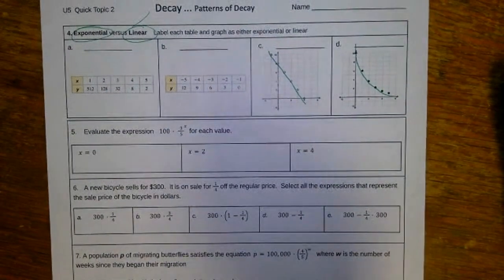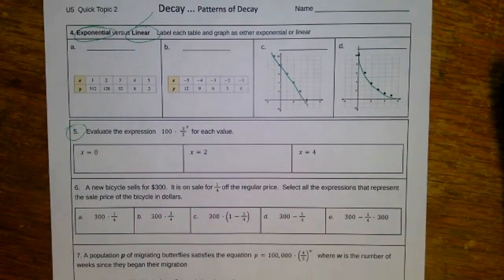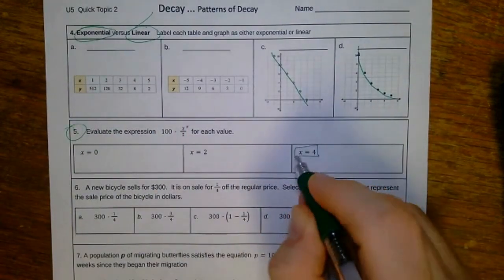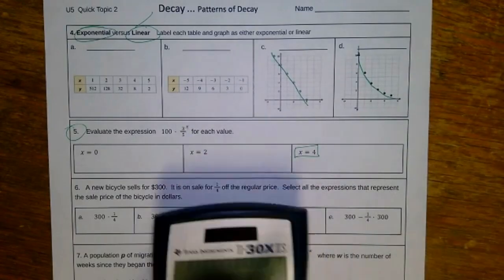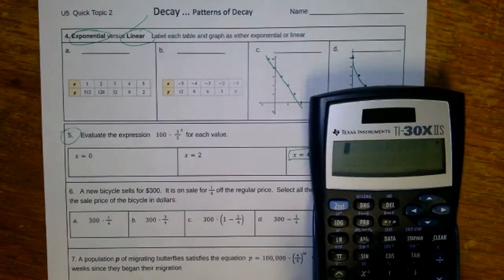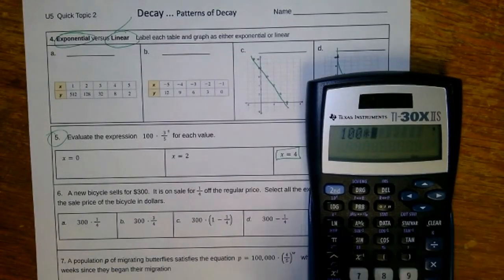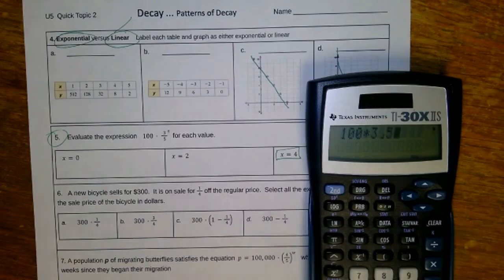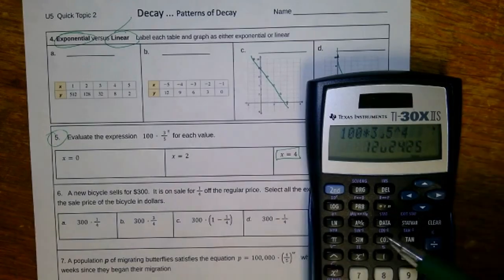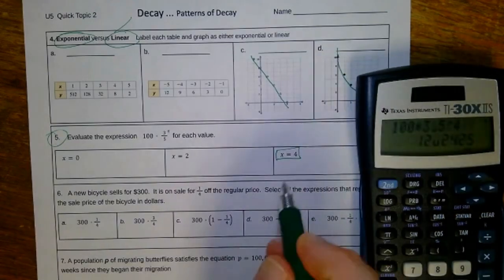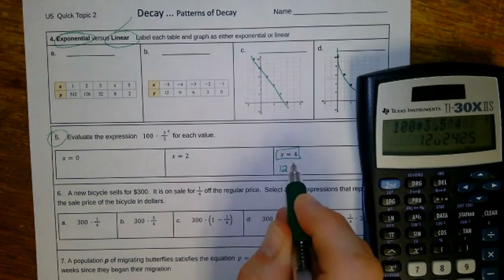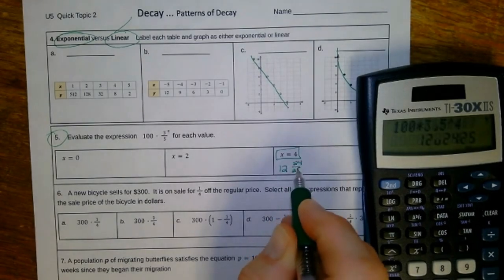The only other one that I want to remind you of is how to do number 5. If I come over here and put a 4 in for x, how do I type that in my calculator again? It says 100 times 3 ABC 5, and I have to hit the caret to say the number 4. Now that should look very confusing. Because we used the ABC button, it kept the answer in terms of a fraction. 12 and 24 over 25.